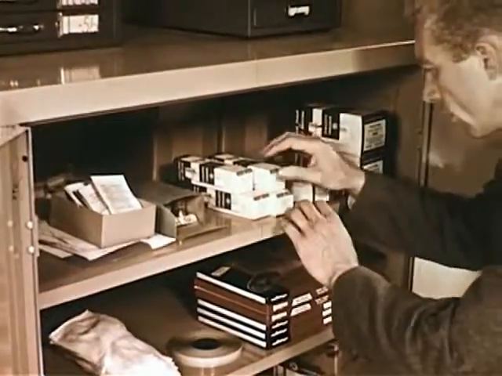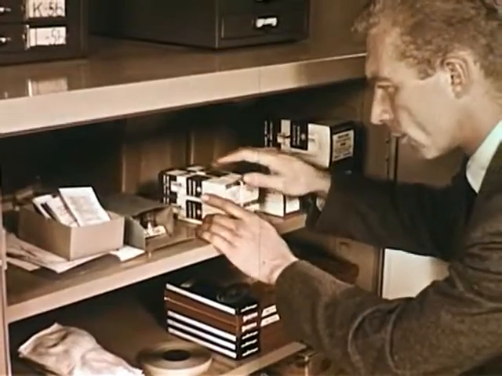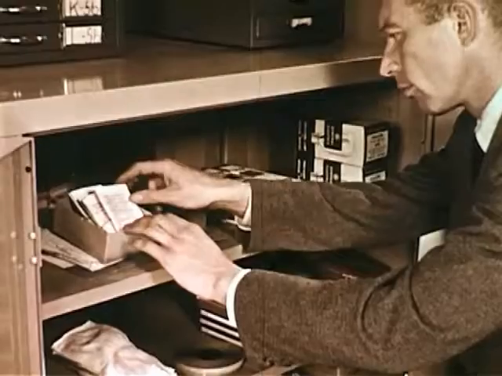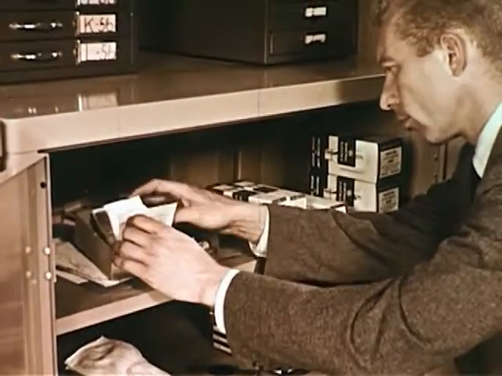To ensure a smooth running operation, a supply of extra projection lamps, exciter lamps, fuses, and belts should be on hand.